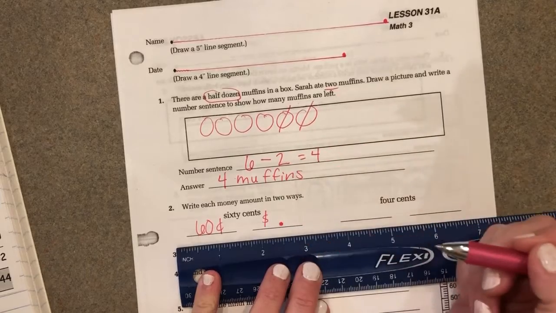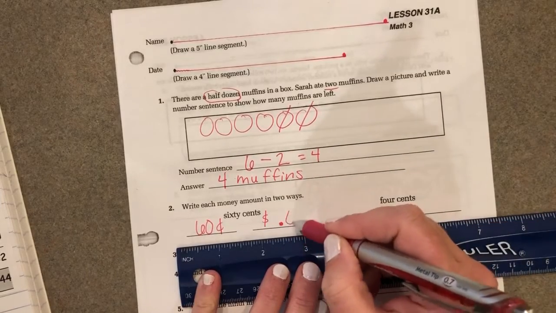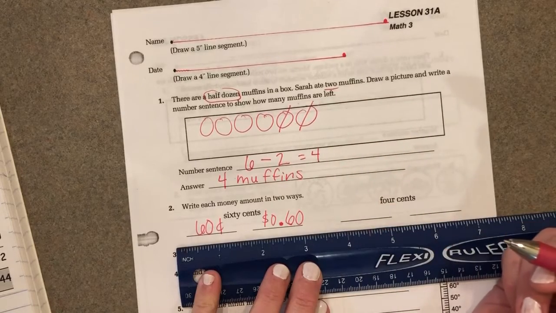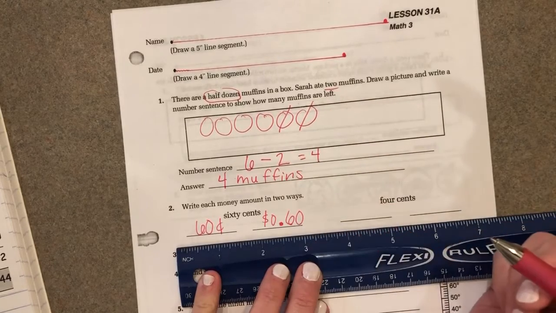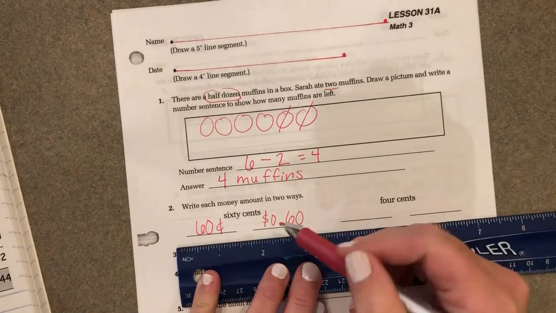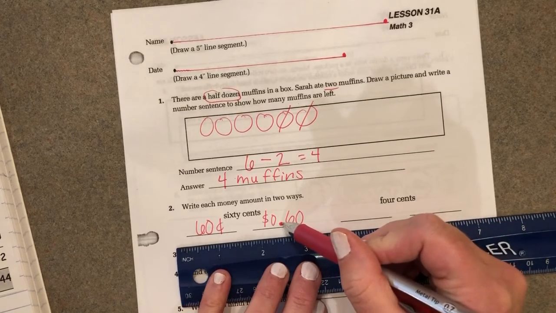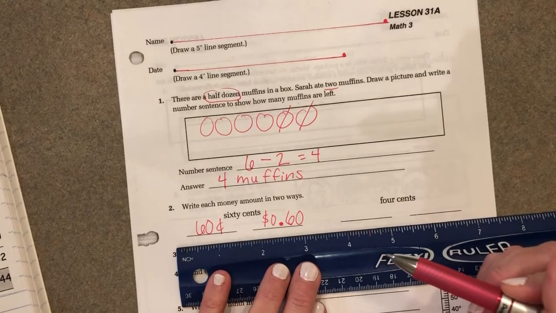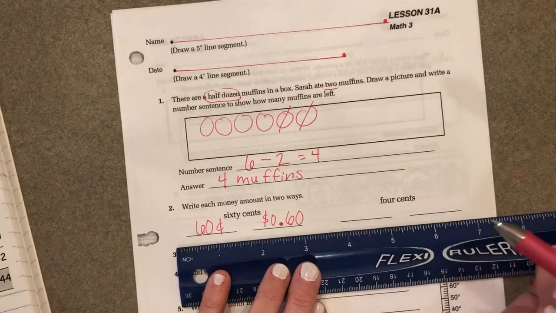Now when we put it with a $ sign and a decimal point, we put the 60 after the decimal point, and we have 0 whole dollars there. You don't have to put that 0 in, but I like to, in part because then I don't forget that it's cents instead of dollars, but that's up to you.